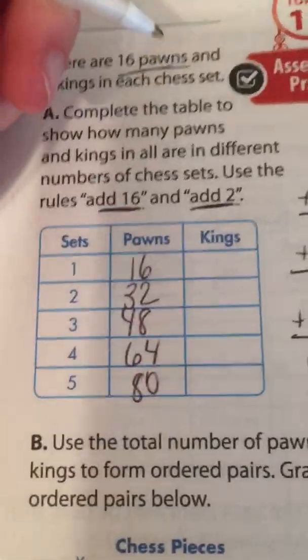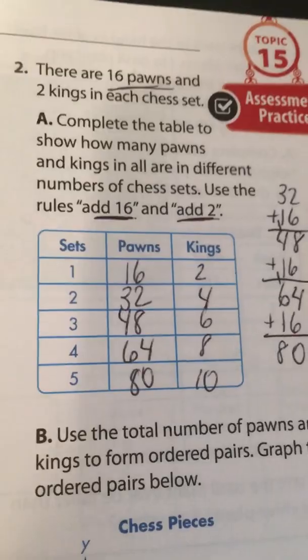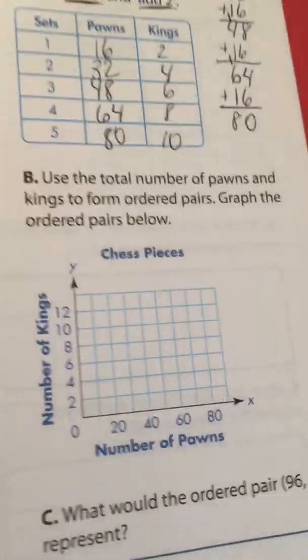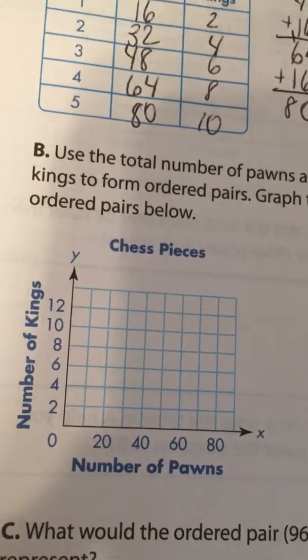All right. Kings, we're going to just add 2 each time. So 2, 4, 6, 8, 10. Okay. Part B. Use the total number of pawns and kings to form ordered pairs. Graph the ordered pairs below.